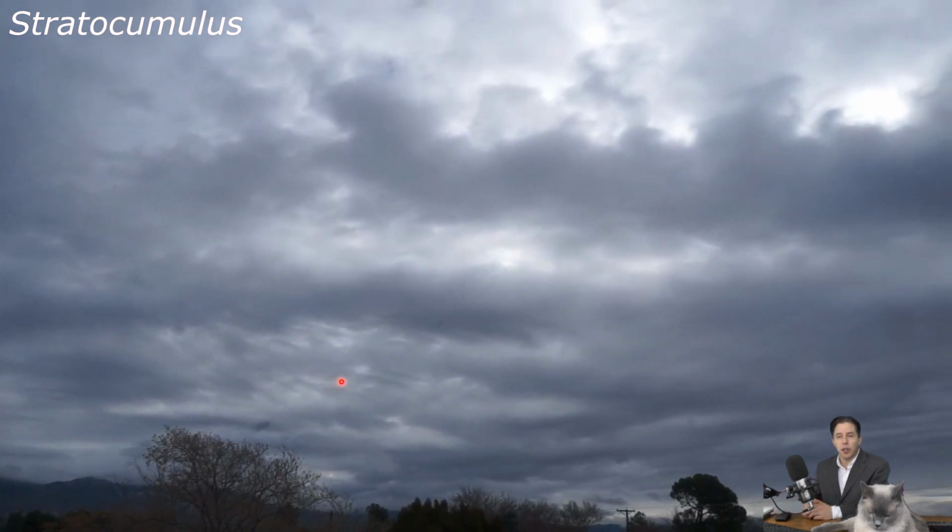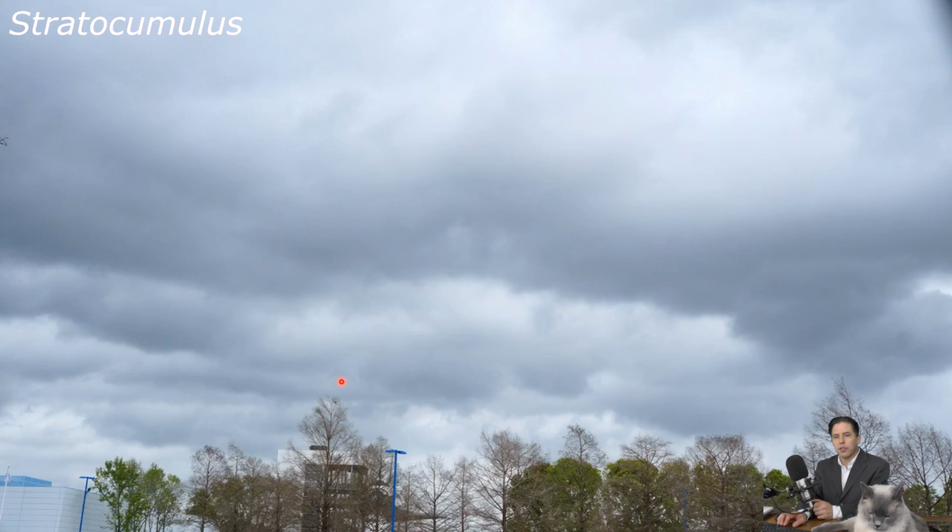Now, stratocumulus are rare in New Mexico, but it turns out that they're the most common cloud on Earth because they typically occur over the oceans. Here's a picture I took in Houston. This is typically what stratocumulus looks like. Low clouds, not so much a flat bottom, kind of a droopy bottom on these clouds, can't really see the sky.